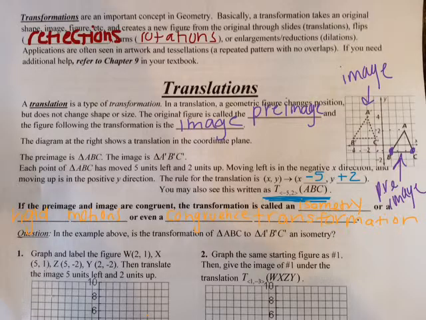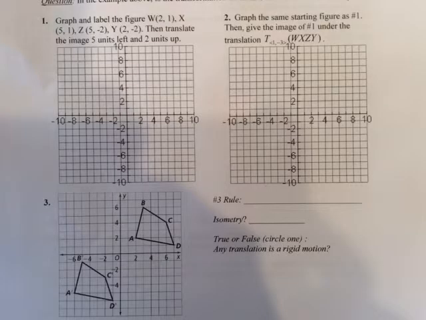Okay. Sorry for my sloppy handwriting. So in the next example, we're going to graph the pre-image with the points that they gave us. So let's do that first, and then we're going to follow the translation that they gave us. Okay, so we're going to plot 5, 1.